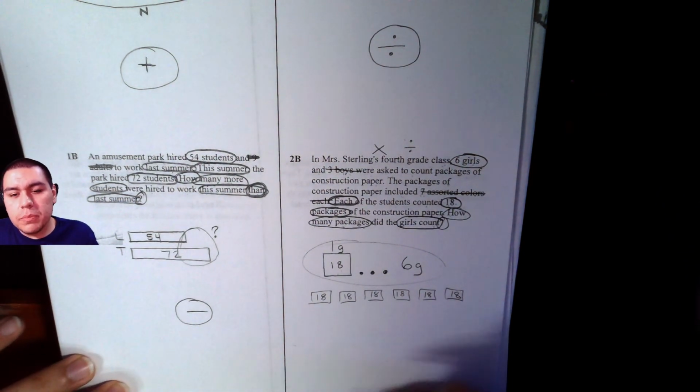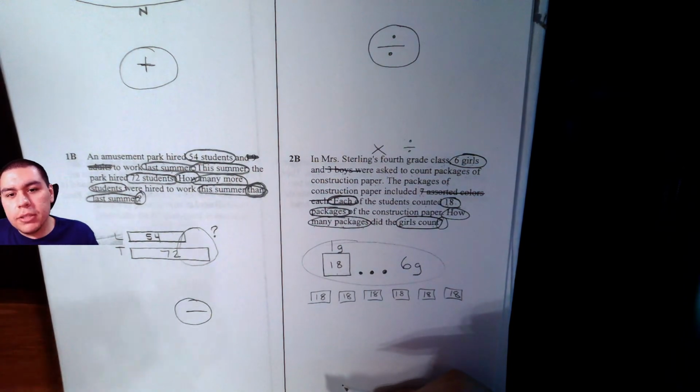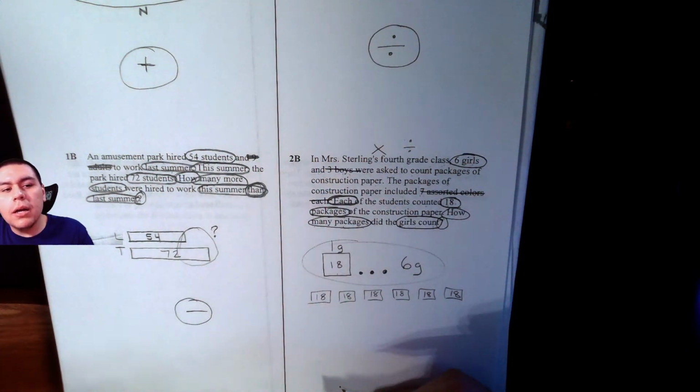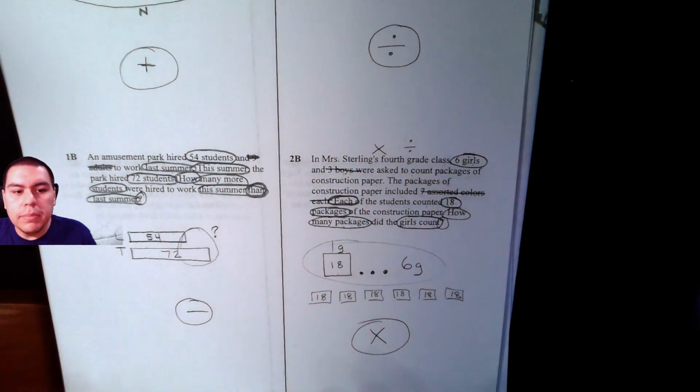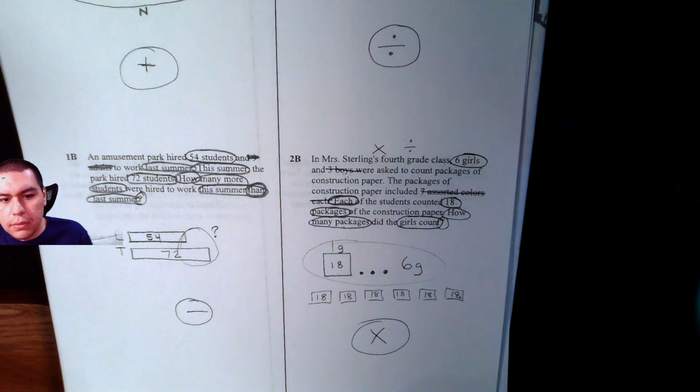Multiplication. This is multiplication because as every girl is counting, the number is going to keep going up and up and up. So multiplication is the best choice for this one. Because if every single girl is counting, they're not going to end up with a smaller number. They're going to end up with a bigger number.